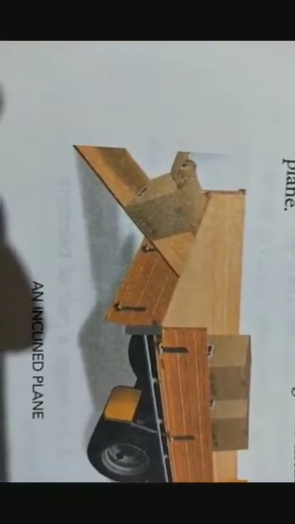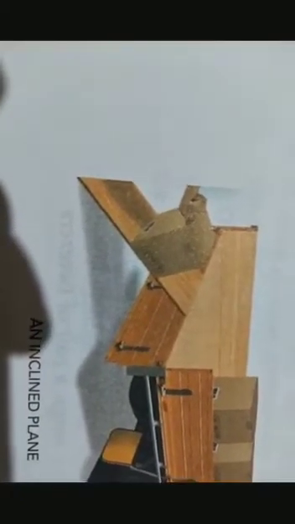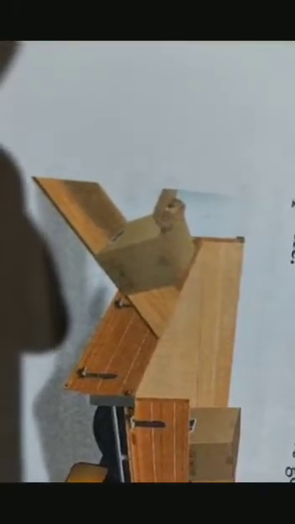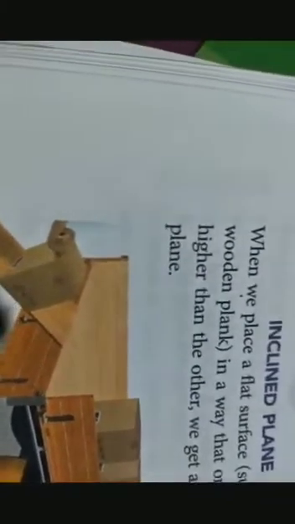Can you see the truck? And there is a plank from where the load is being loaded into the truck. So when we place a flat surface like this plank in a way that one end is higher than the other, we get an inclined plane. So this is the second type of simple machine.